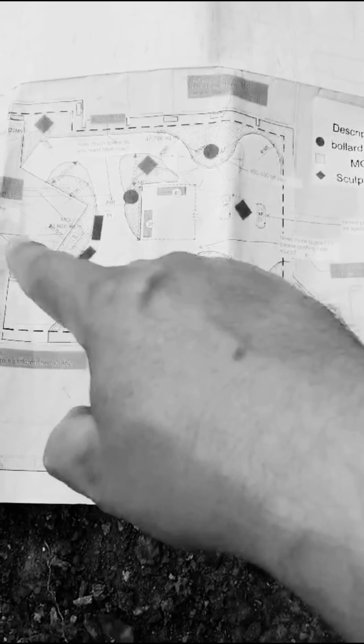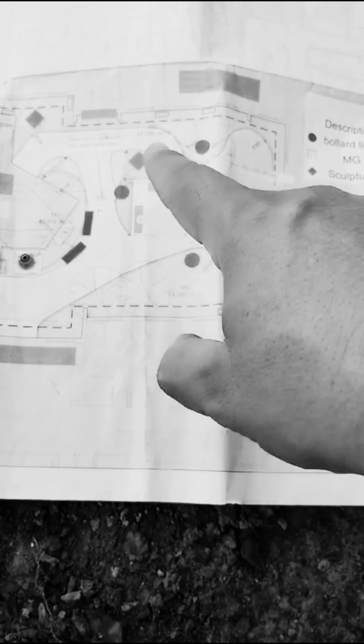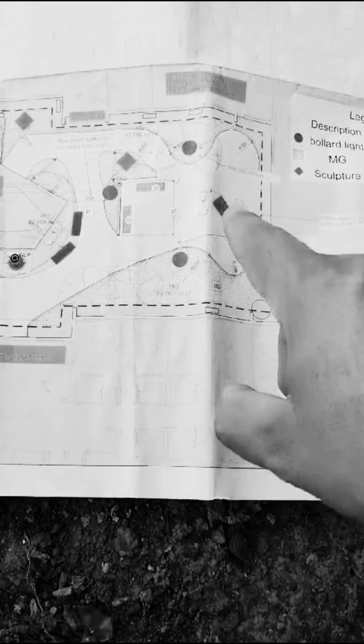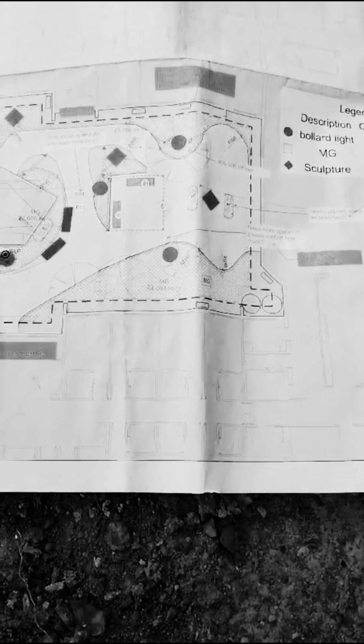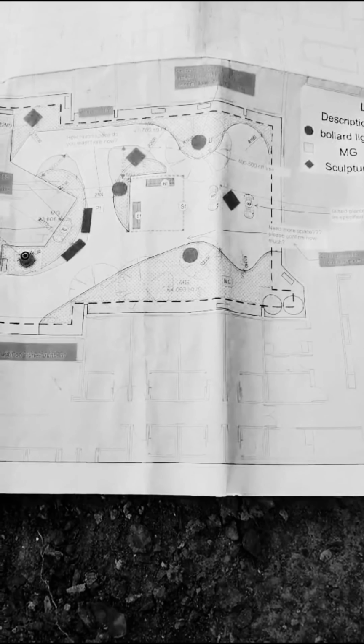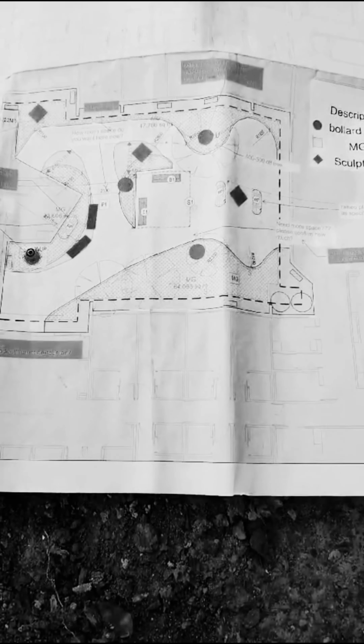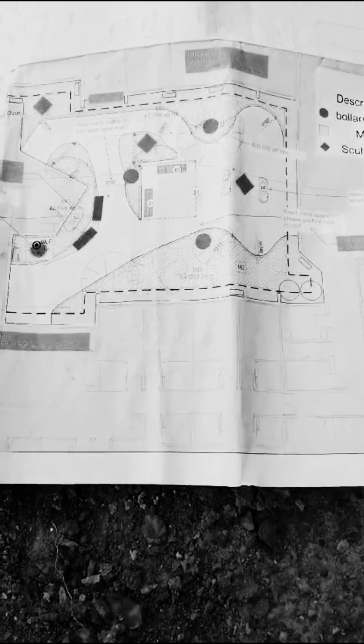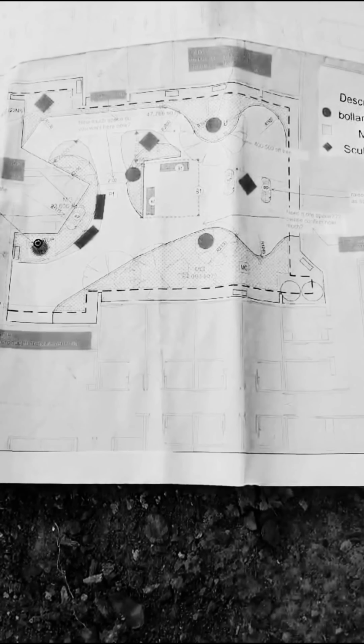If you can see, these are different garden beds. So I will show you step by step how we can implement this plan.